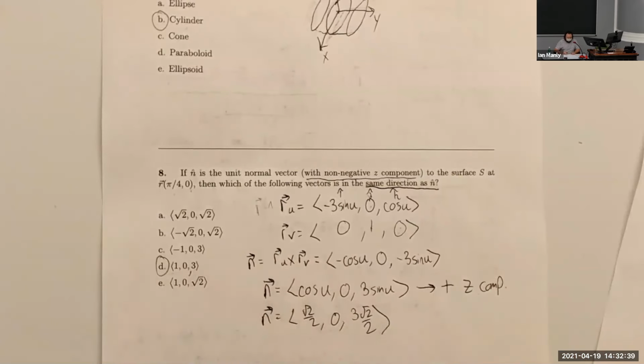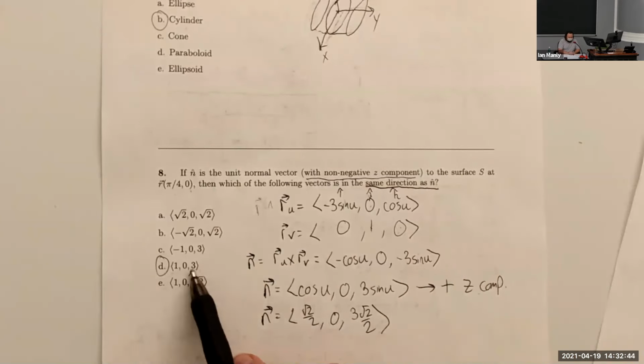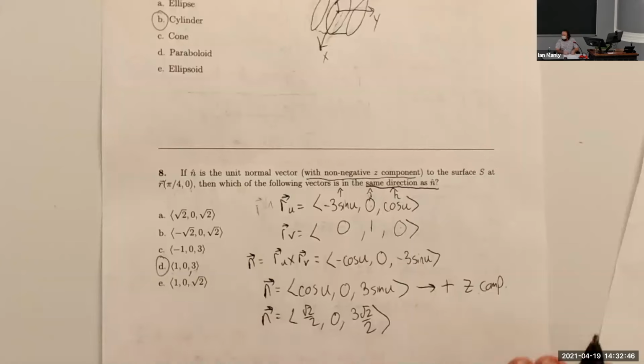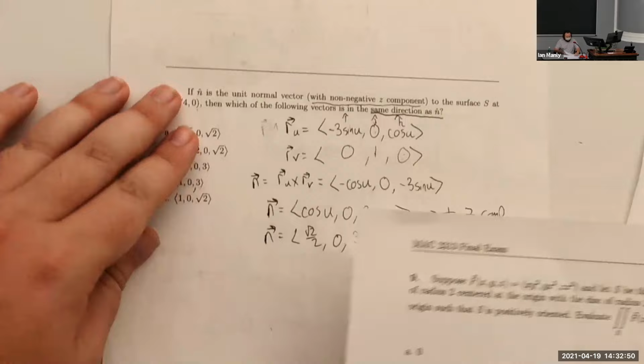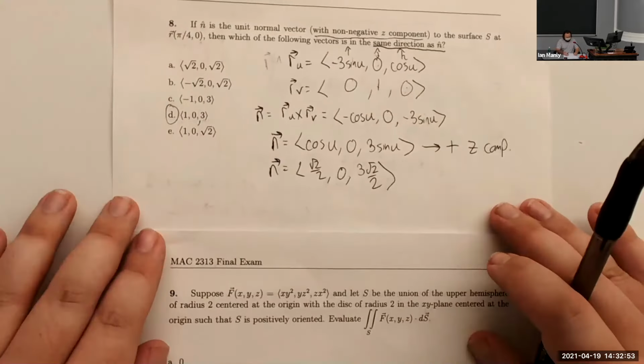So we found something parallel to the normal vector, and it has the same proportions right here. All right, wonderful. So that's number 8. Let's go to number 9.